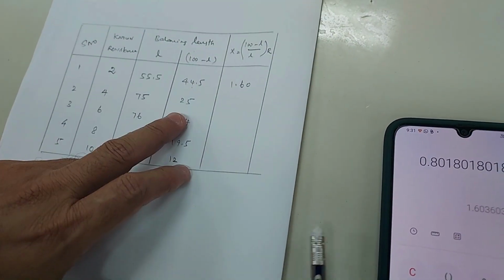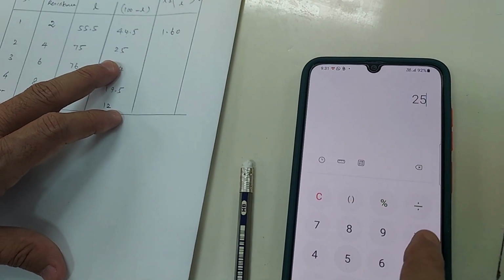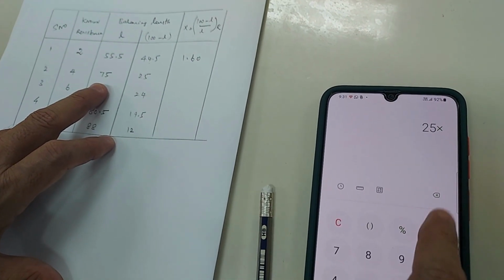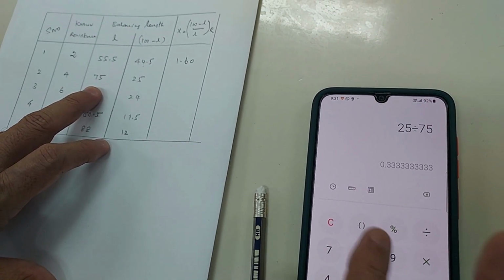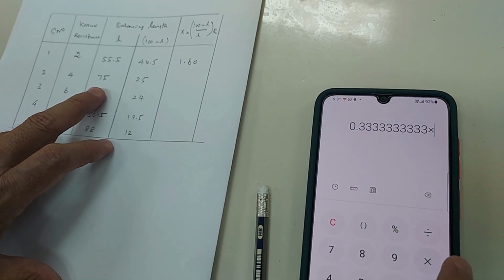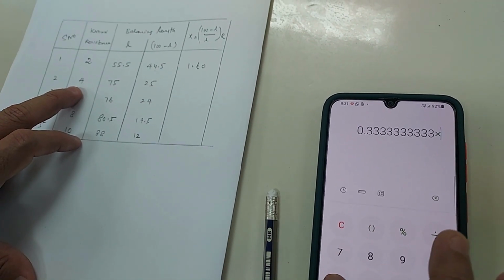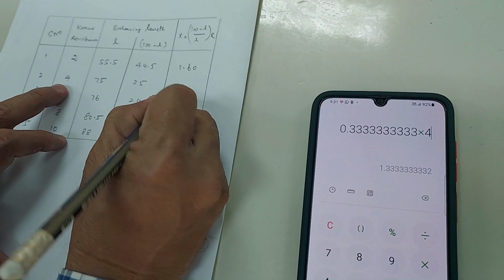Now the next value, 25 divided by 75, 0.33 into 4, so 1.33.